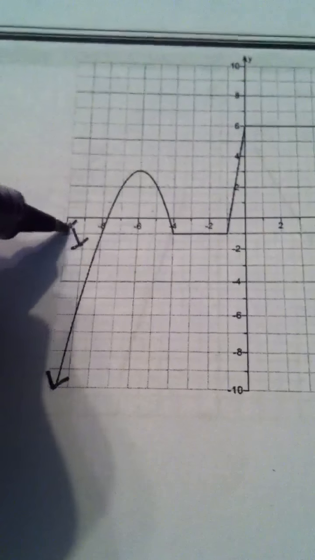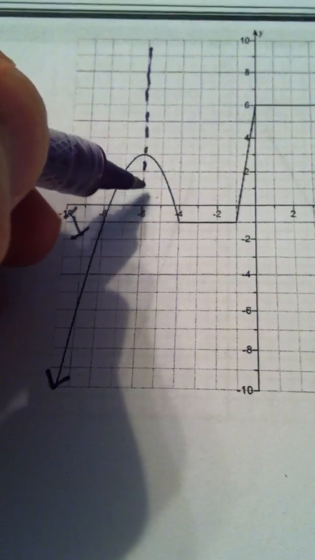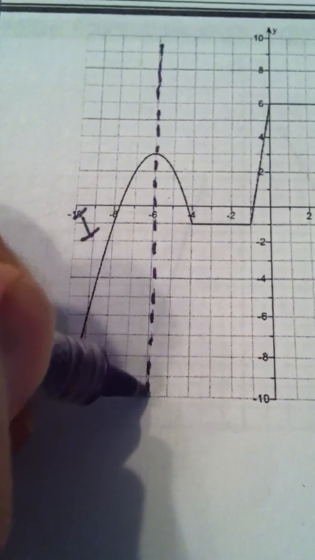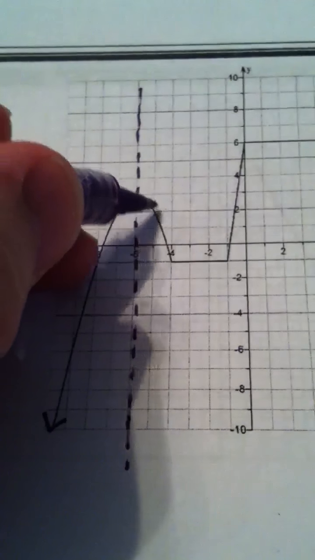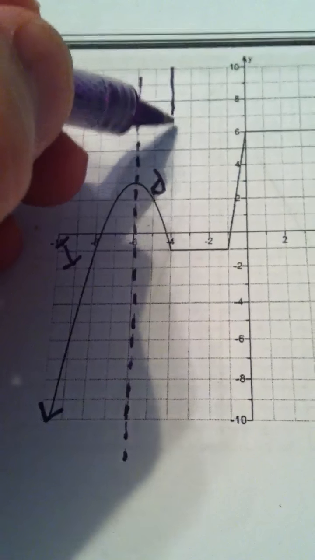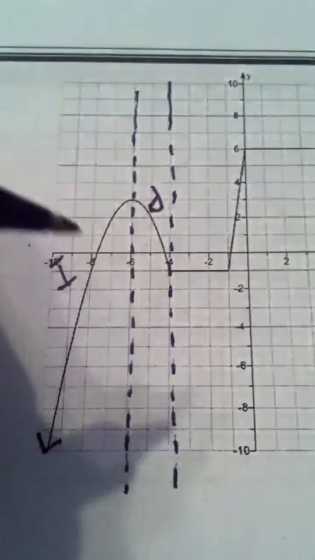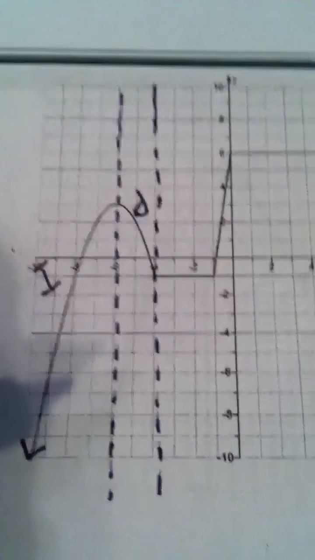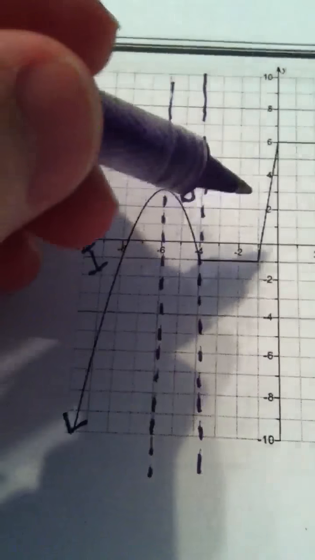So, this part of the graph is increasing. I'm going to draw a little broken vertical line there to indicate where it's changing what it's doing. Now it's decreasing. Then I'm going to draw another little broken vertical line there. Remember, increasing, decreasing, constant is answered in terms of x. And vertical lines are x equals, so I'm just kind of sectioning it off.